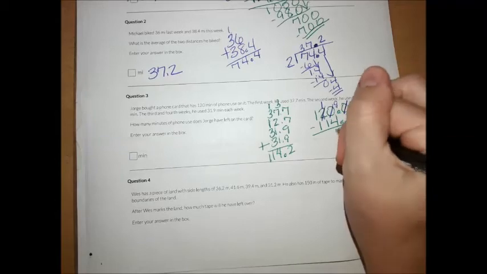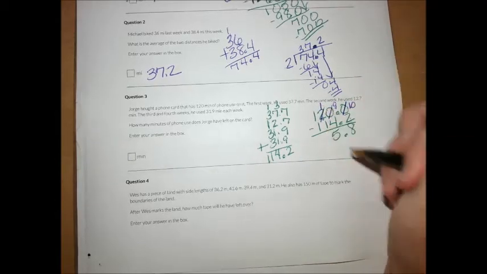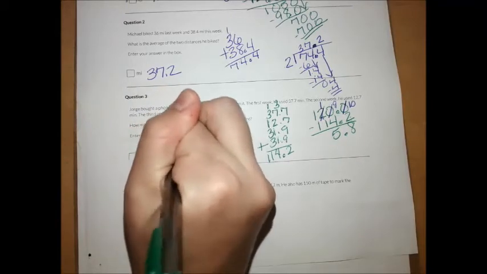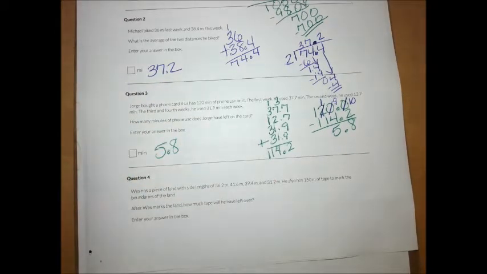Okay, let's look at number 4. Wes has a piece of land with the side lengths 36.2 meters, 41.6 meters, 39.4 meters, and 31.2 meters. He also has 150 meters of tape to mark the boundaries of the land. After Wes marks the land, how much tape will he have left? So I am going to add these up just like we did in the problem before.